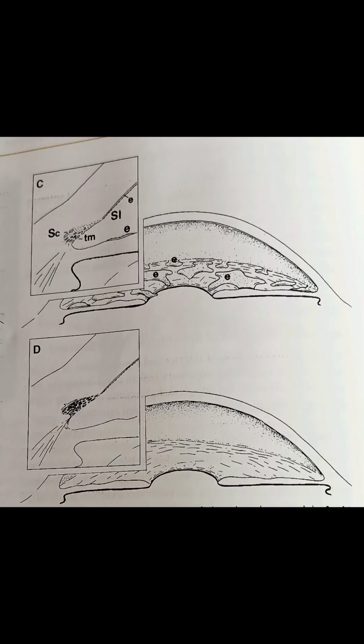Figure C. Development of the trabecular lamellae and intertrabecular spaces begins in the inner posterior aspect of the primordial tissue and progresses toward the Schlemm canal, SC, and Schwalbe line, SL. Figure D. The normal anterior chamber angle is not fully developed until 1 year of age.